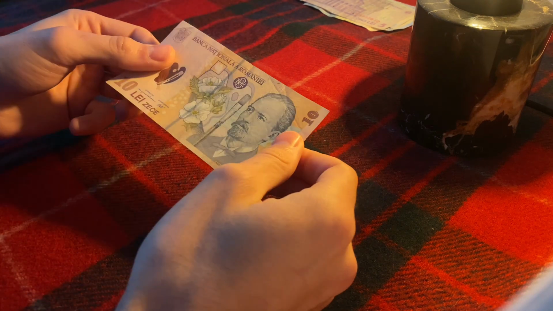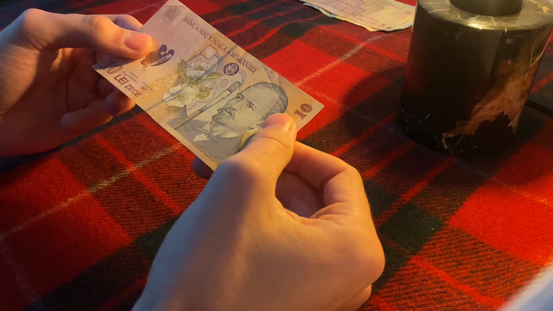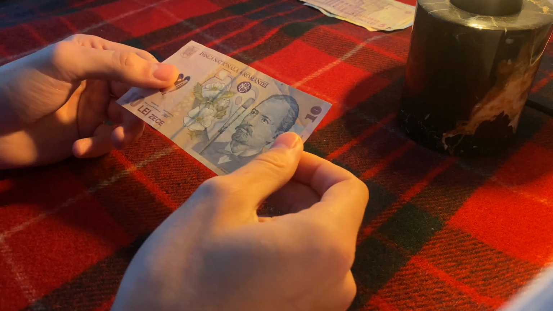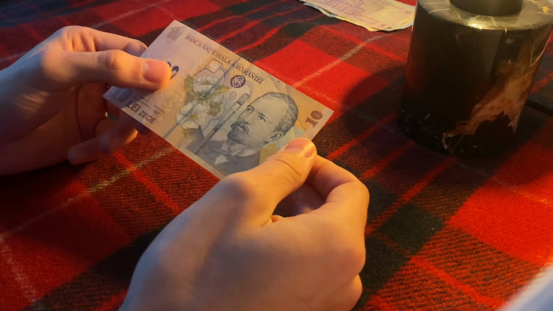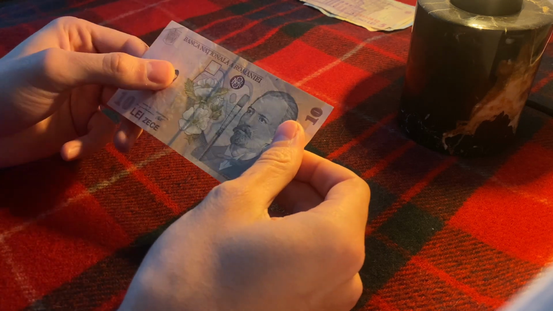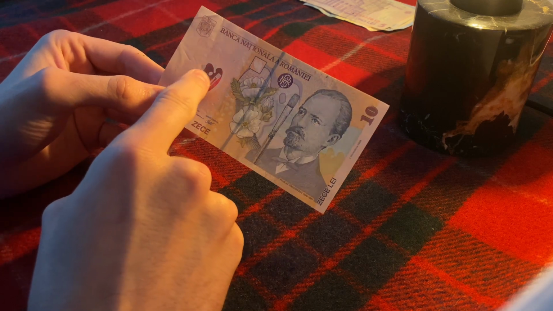And finally, the 10 lei banknote. You have Nicolae Grigorescu, who was a modern painter. You can see the painter's palette here with a brush.